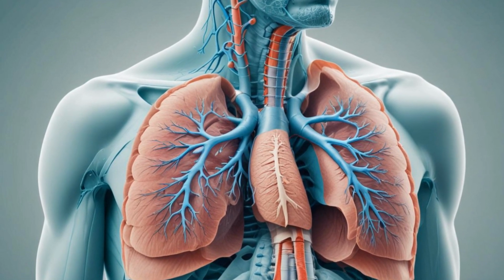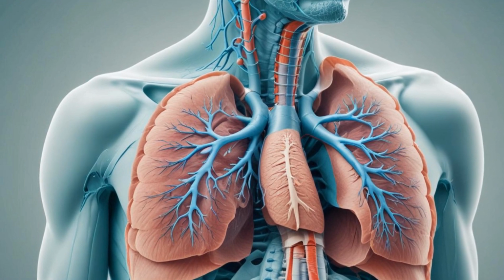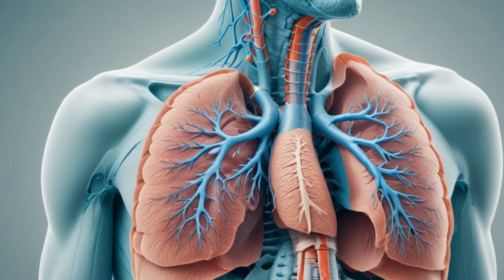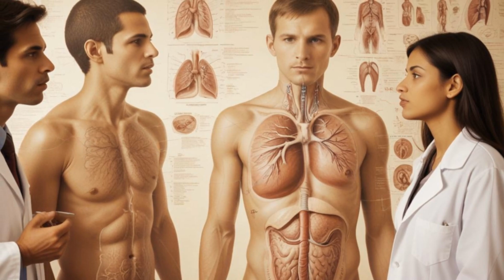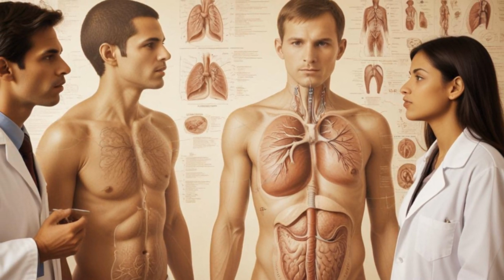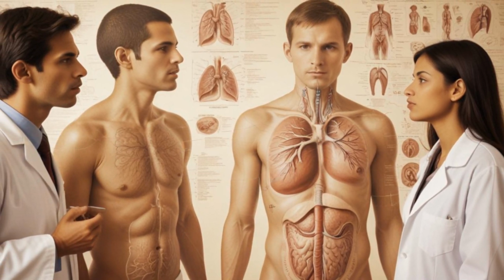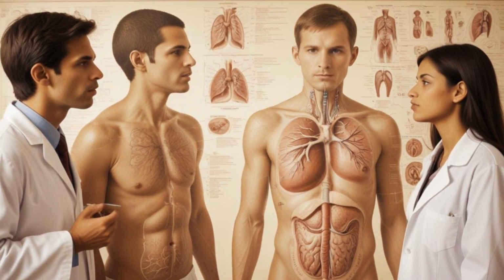Vital Capacity, VC, the total amount of air that can be exhaled after a maximal inhalation, TV plus IRV plus ERV. Total Lung Capacity, TLC, the sum of vital capacity and residual volume. These measurements are critical for diagnosing respiratory diseases.